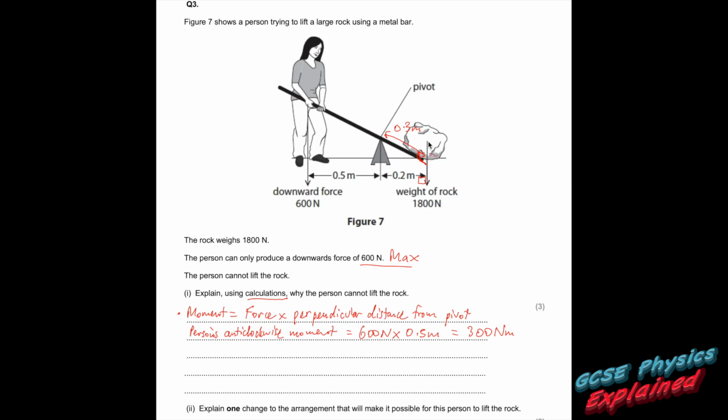Now the rock's moment, follow the rock's force going down, go around the back of the pivot. Right, that's going clockwise. So the rock's clockwise moment must be bigger than 300. Let's work it out. 1800 newtons times by 0.2 meters is 360 Newton meters. So basically, the person's anti-clockwise moment is not big enough to move the rock, because that's creating a clockwise moment of 360 Newton meters.